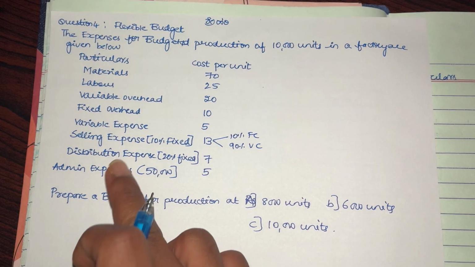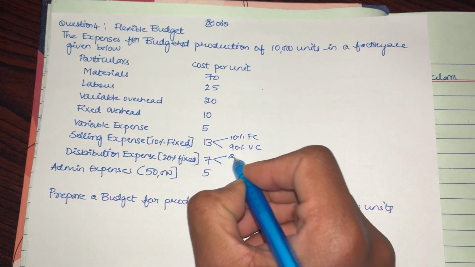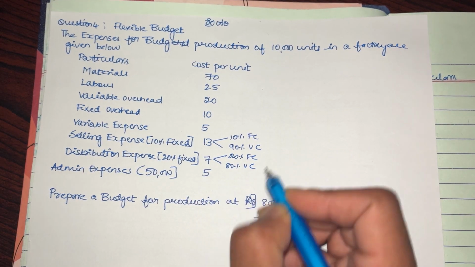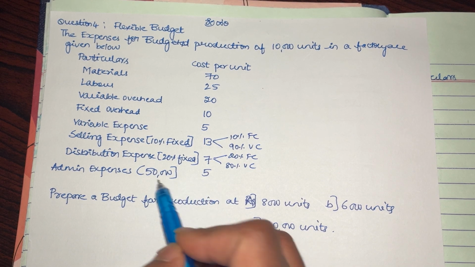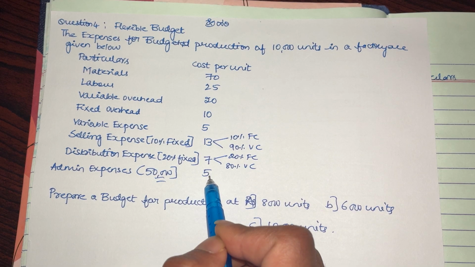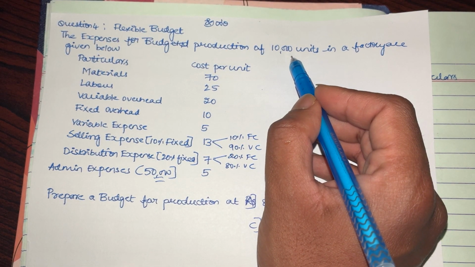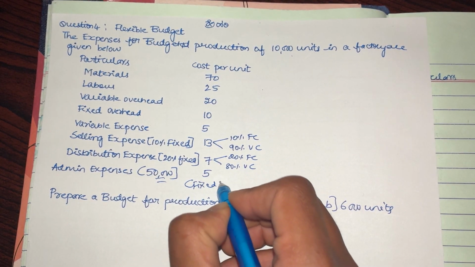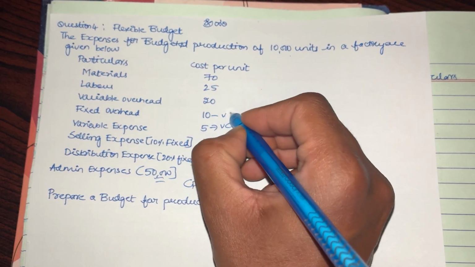Keep this in mind. Similarly, distribution expenses 20% is fixed. So out of this 7 rupees, if 20% is fixed cost, then the remaining 80% will be variable expenses. Then administration expenses 50,000 of rupees 5. That means they have directly given the total expenditure of administration expenses, that is 5 rupees multiplied by 10,000 units, we will get 50,000, which is your fixed cost.